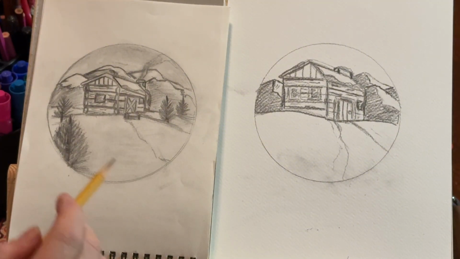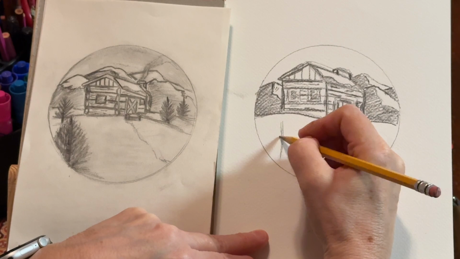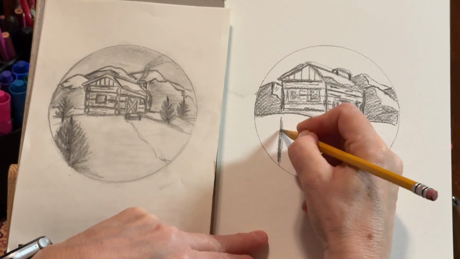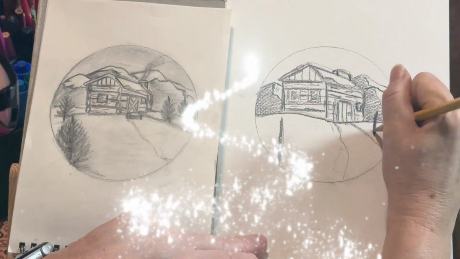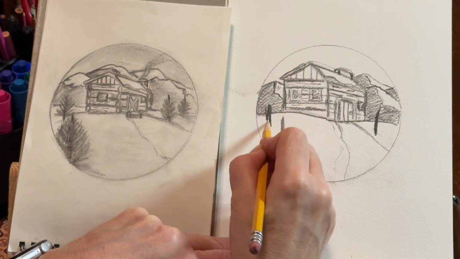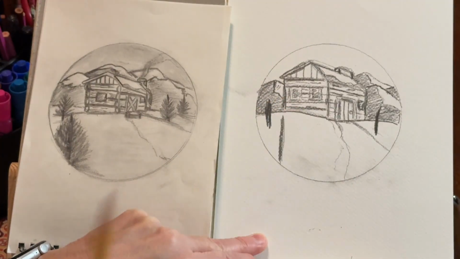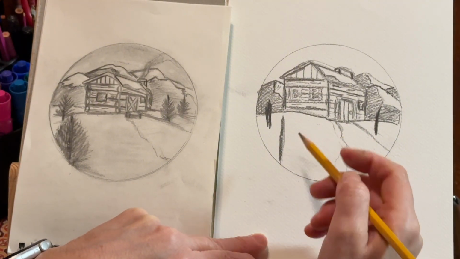Now, to make your winter trees, I probably want to have one kind of close up here. So I'm just going to come in and make my lines where I want to have my trees. Maybe one further back here. I usually tell my students to have at least three trees, because you're doing a landscape.